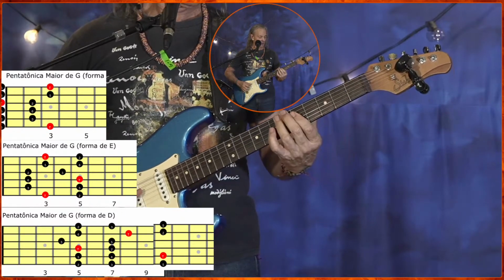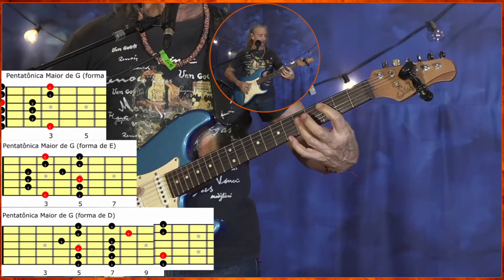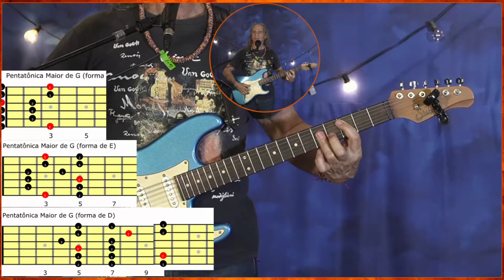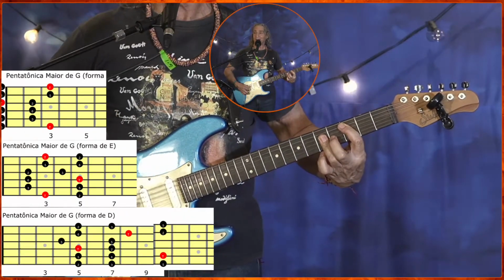What we can do is walk up and do the pentatonic scale, like I Got Sunshine.